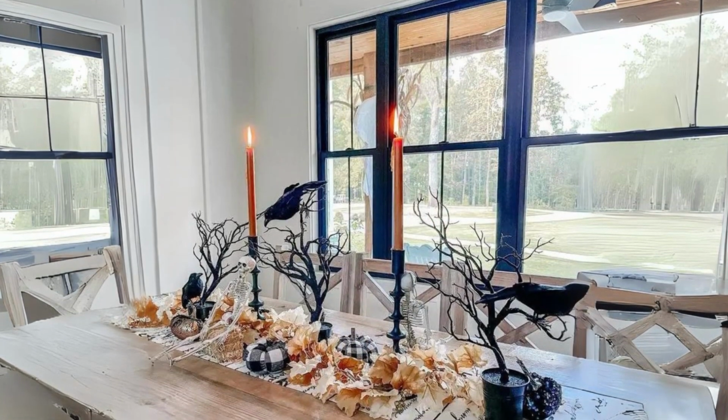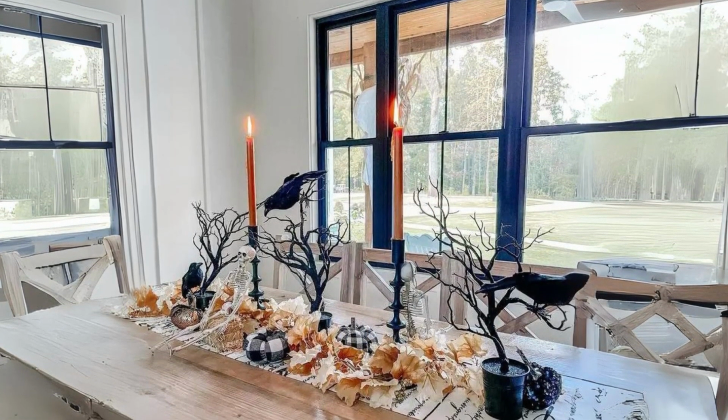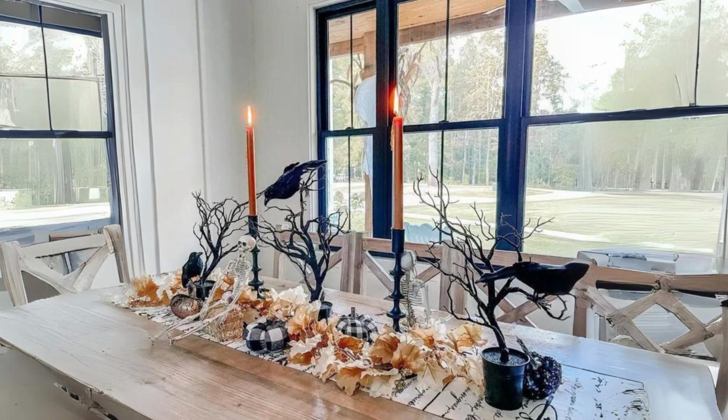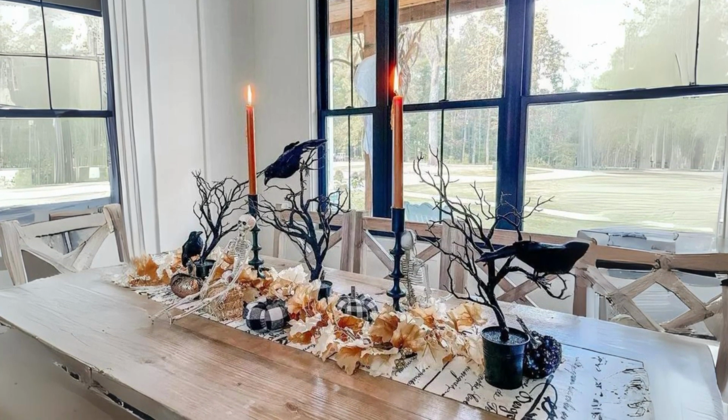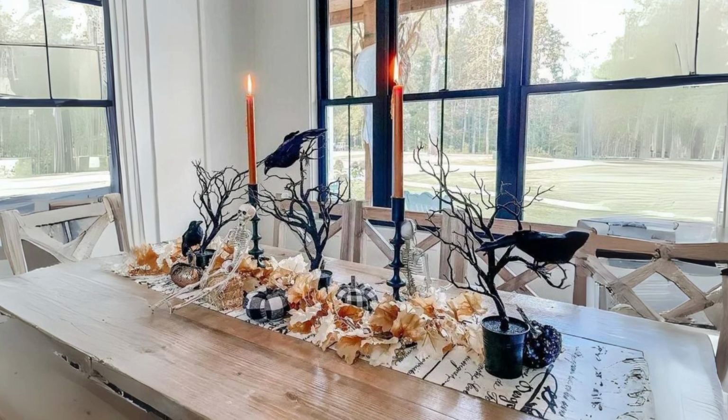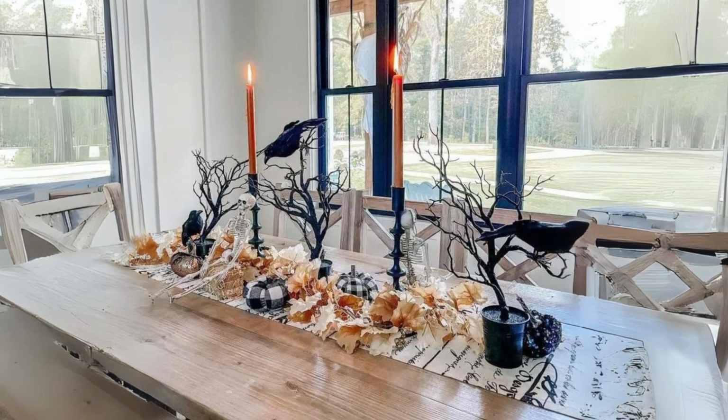Rustic tablescape. Create a rustic Halloween tablescape featuring rust candles, blackbirds on black branches, dried leaves, and plaid pumpkins for a warm autumn ambience.